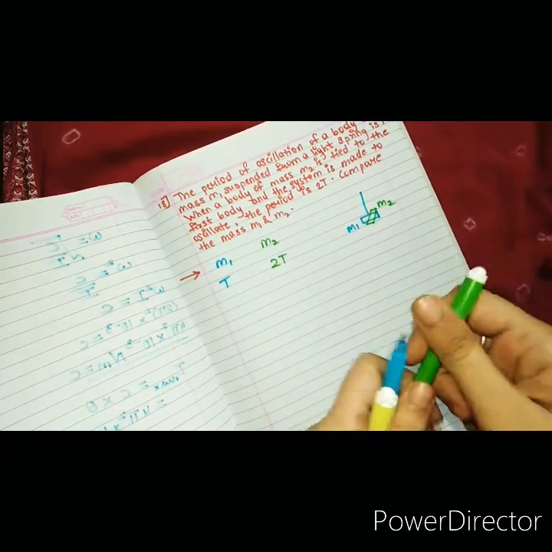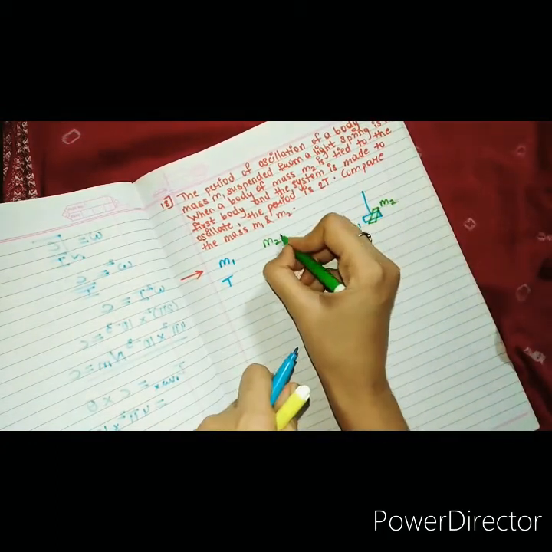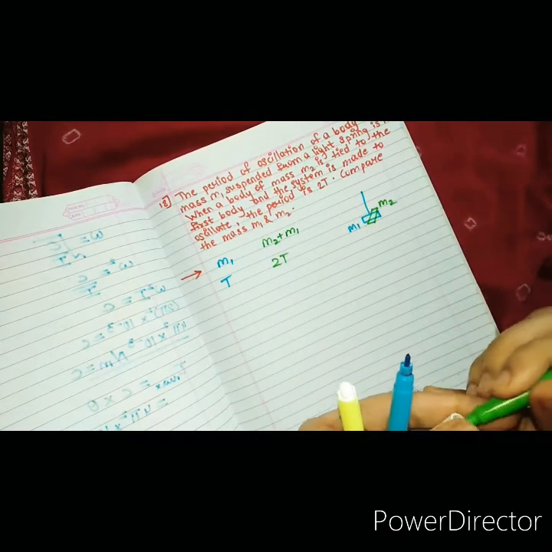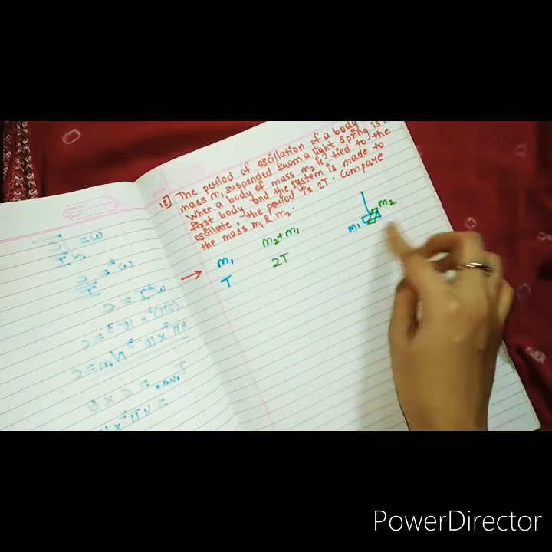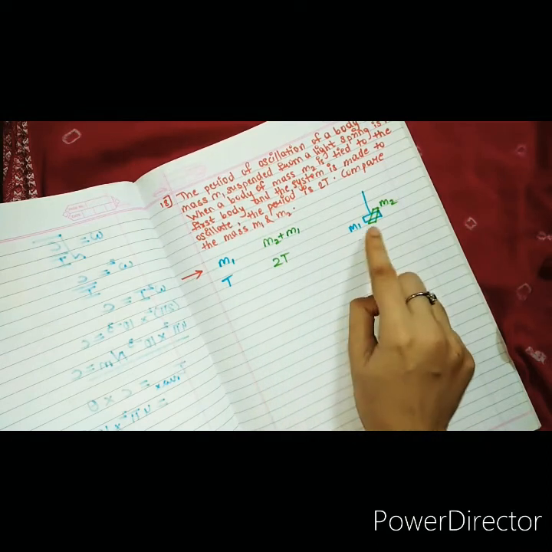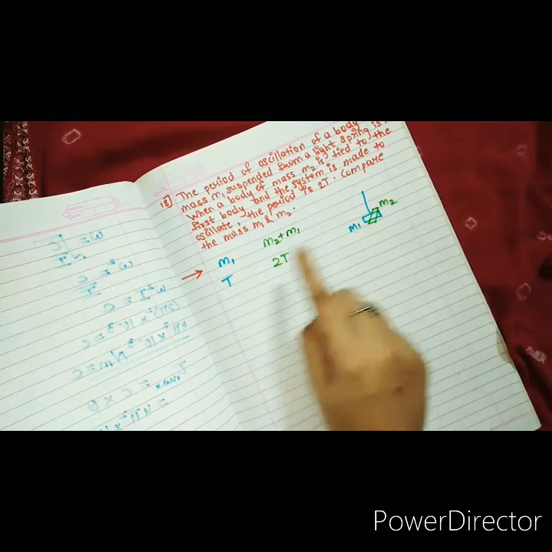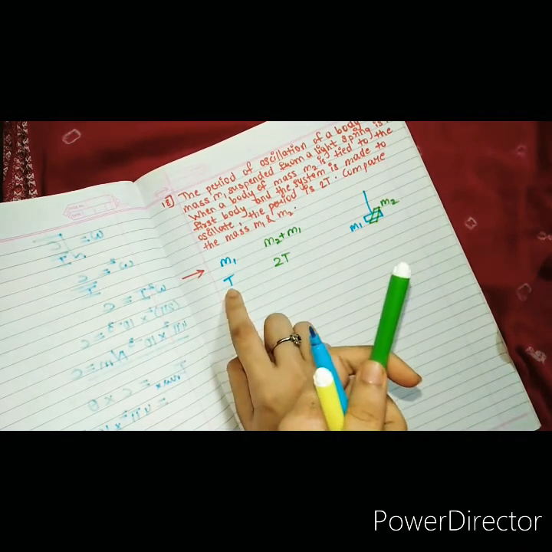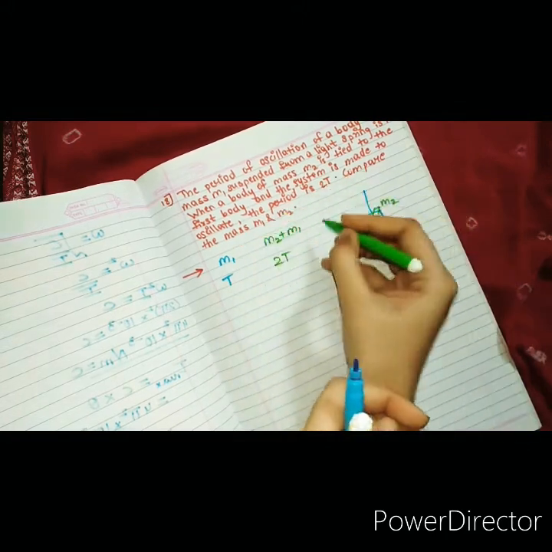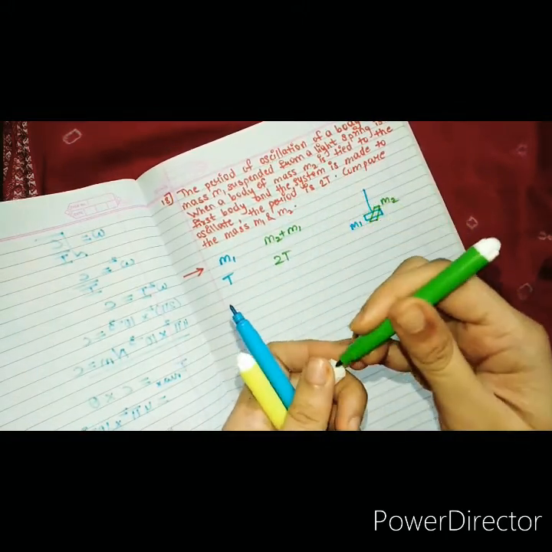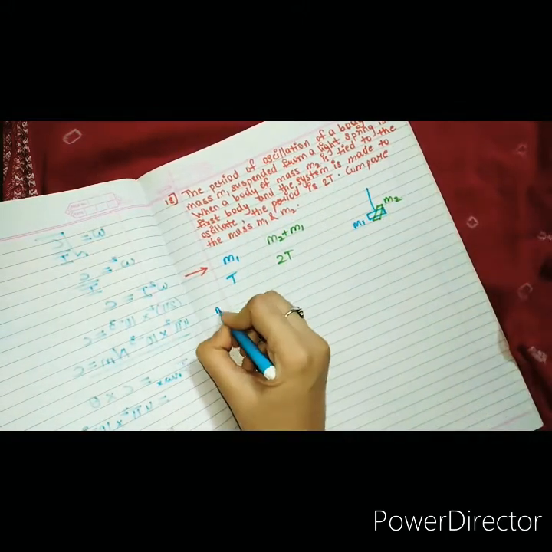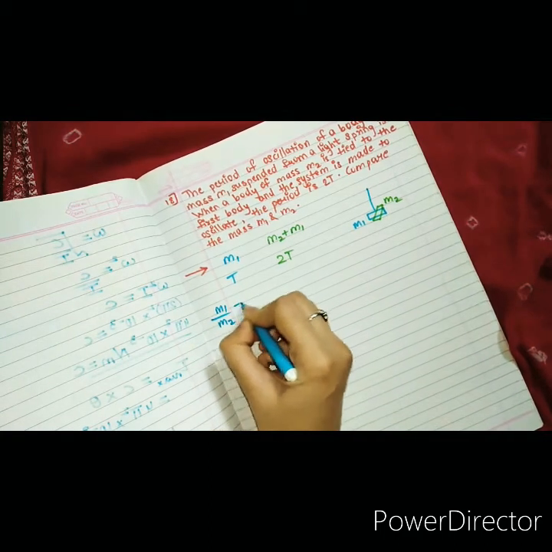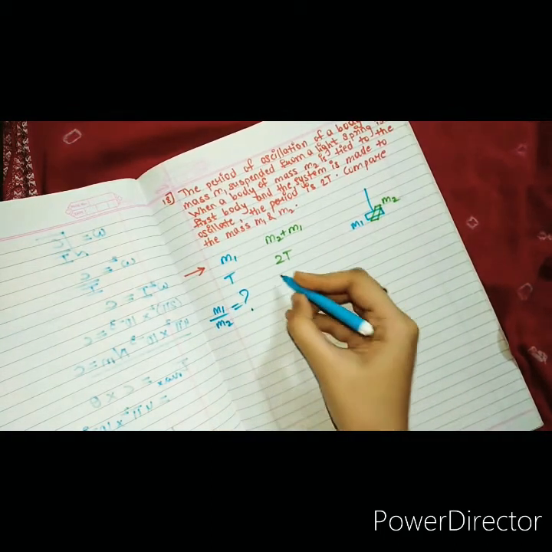Okay, we have two bodies, so m2 plus m1. When we have two bodies and it is oscillating, then the time period is 2t. When I had this one body m1, then the time period was t. Compare mass m1 and m2. I need the comparison of m1 and m2.